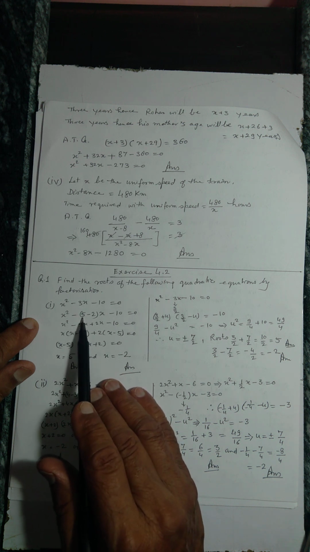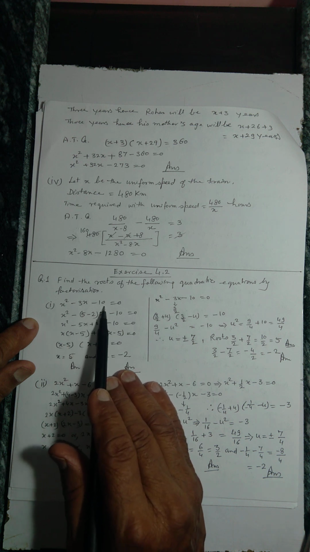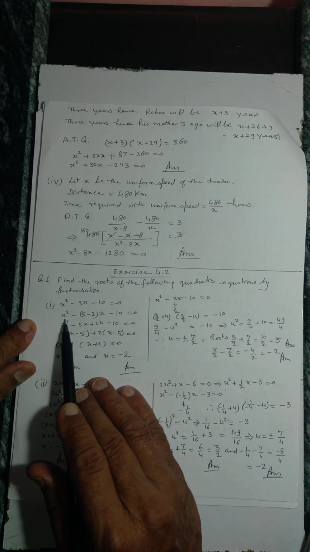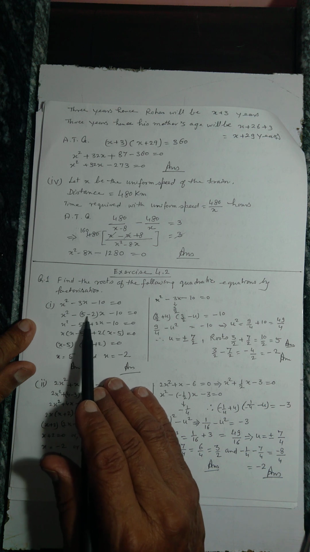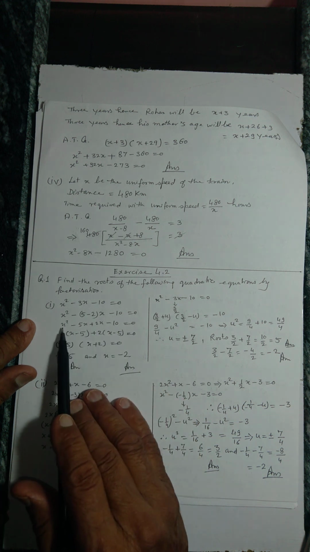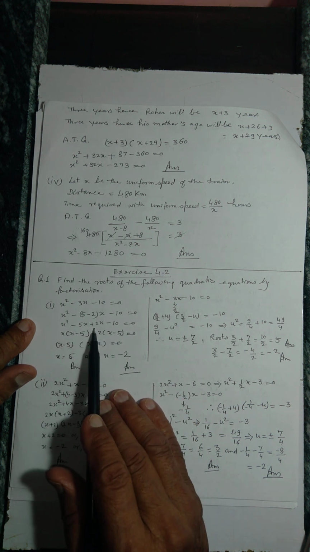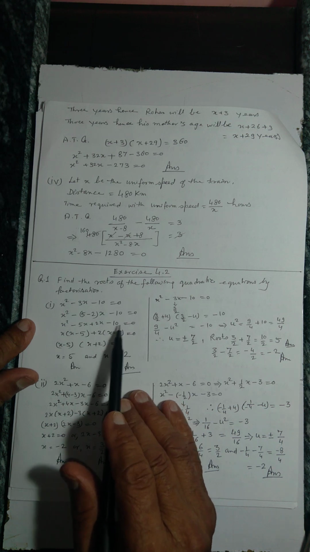So here you see 5 minus 2, that is 3, and 5 into minus 2, that is minus 10. So x square minus in bracket 5 minus 2 x minus 10 equal to 0. x square minus 5x plus 2x minus 10 equal to 0.